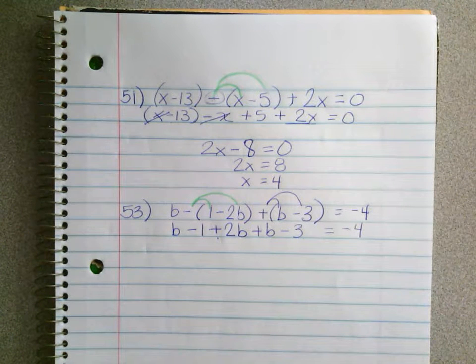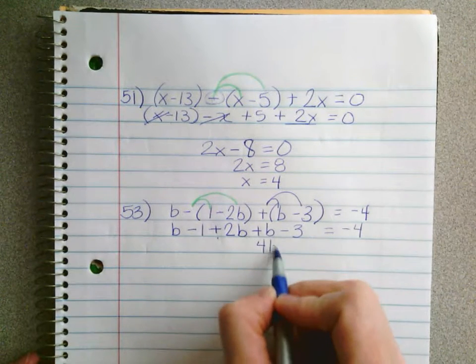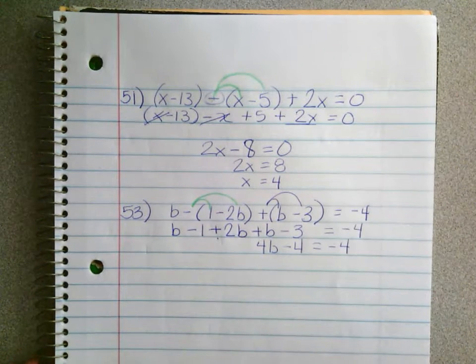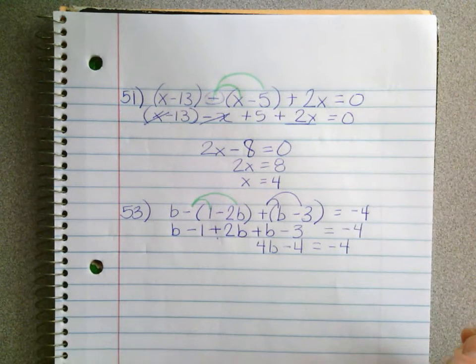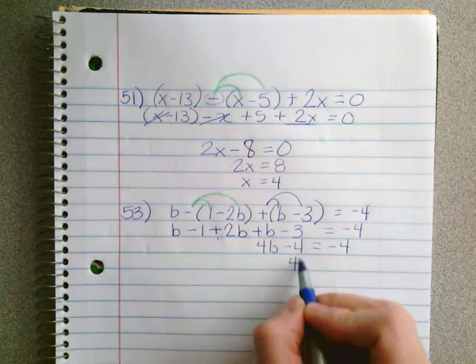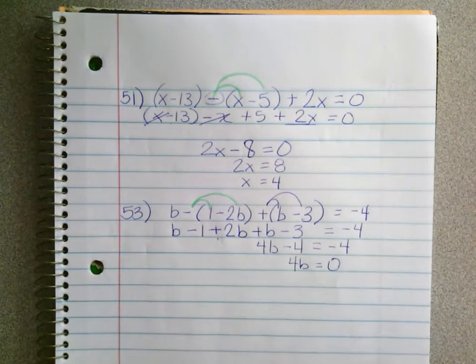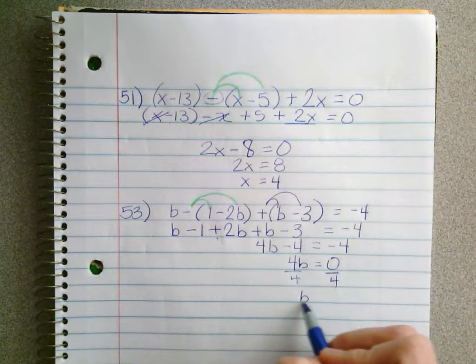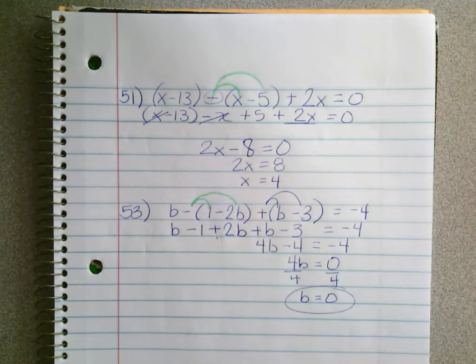Switching around the signs is the hardest thing. It's the easiest place to make a mistake. Looks like we have 4b minus 4. That look right? 4b minus 4 is negative 4. Looks like b is going to equal 0 by the time we're all done with it. Add 4 and you have 4b equals 0. It's not no solution. 0 can be divided into as many groups as you want, but you still have 0.